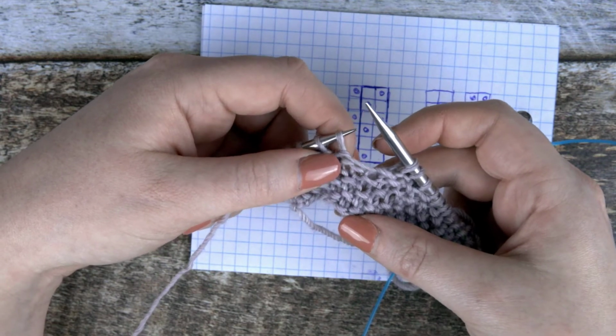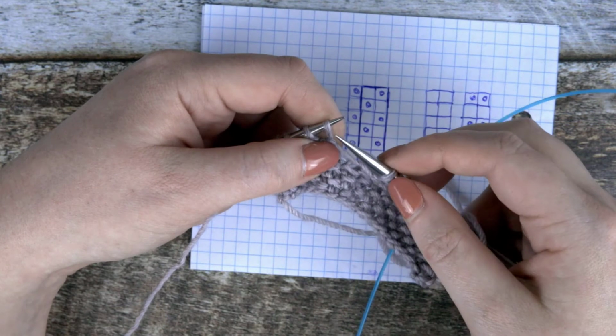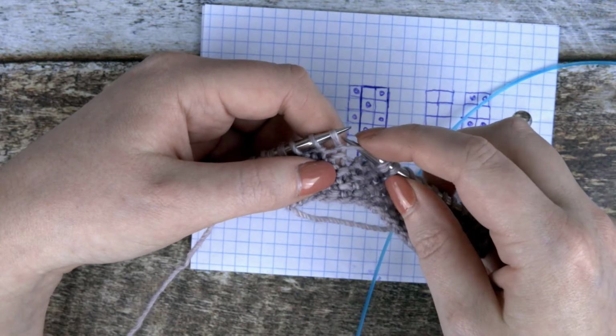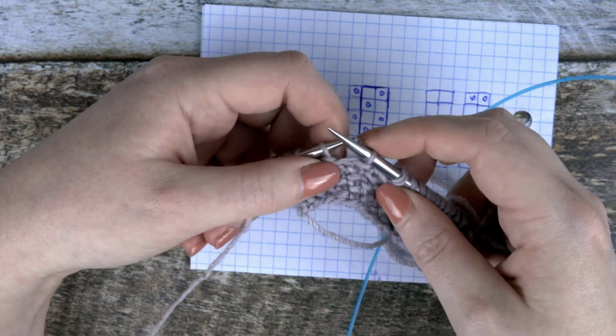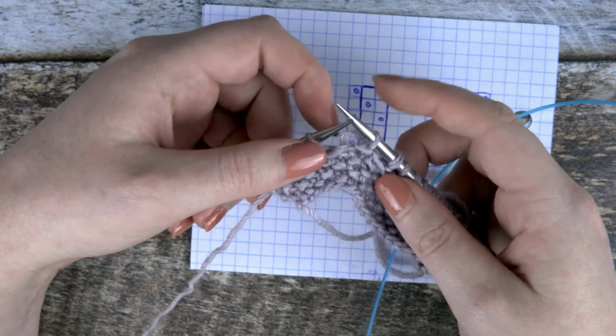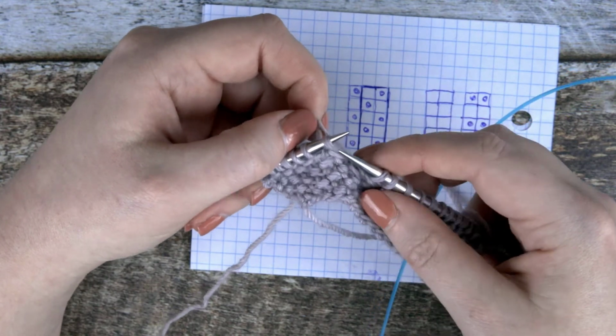So I can change this purl stitch to a knit stitch, and I'm going to do that by inserting my needle underneath the ladder from this stitch to that stitch and from back to front through the stitch below it. When I do that, I can remove the ladder, and it's in the back of the work, which is fine because to fix it, we'll be making a purl into a knit.